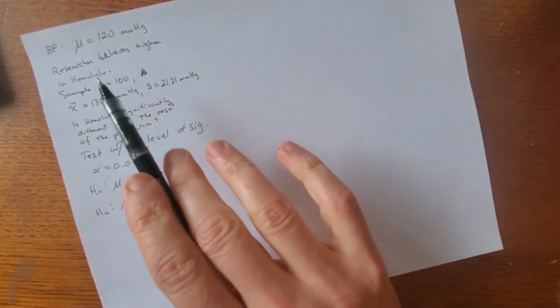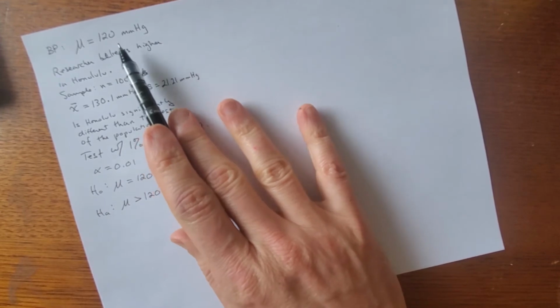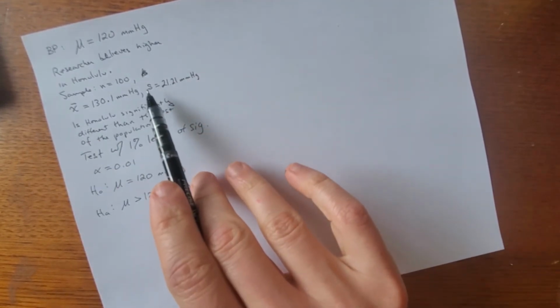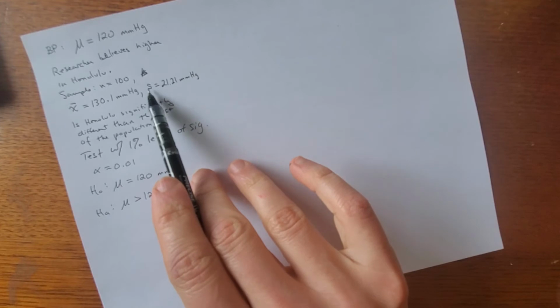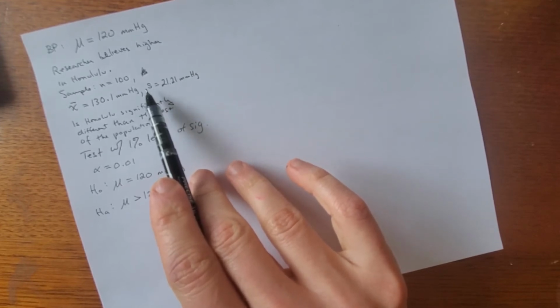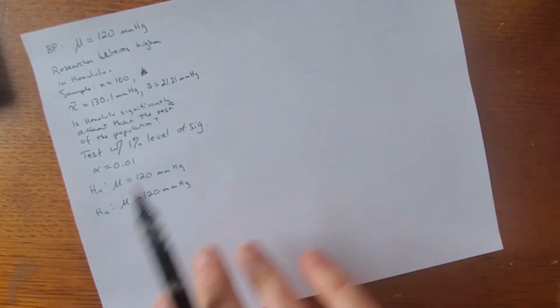So we now need to decide what type of test we're going to run. In this case, we're testing a population mean again, but we don't know the standard deviation for the population. Instead, we have it for the sample. Okay, so that's the sample standard deviation.